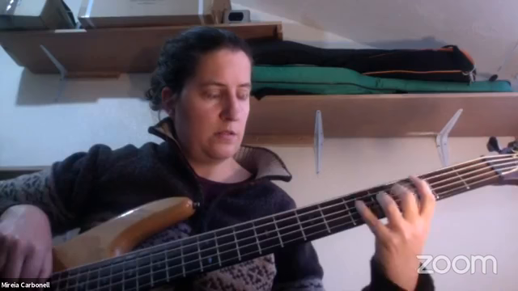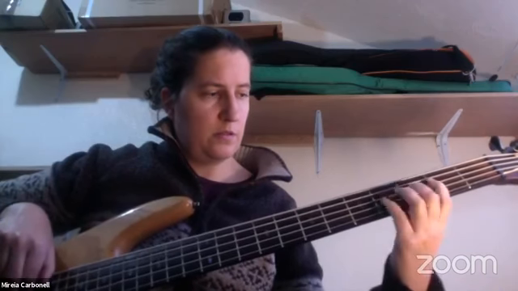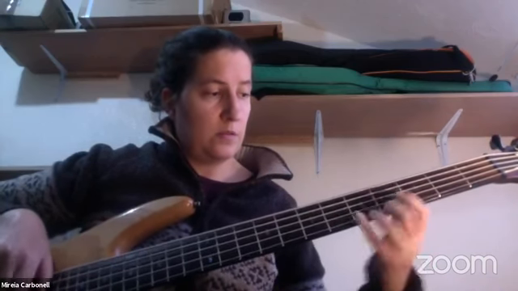Then an example of a lick would be something like that. I start playing the groove and then I will put a lick in between. That would be a lick.